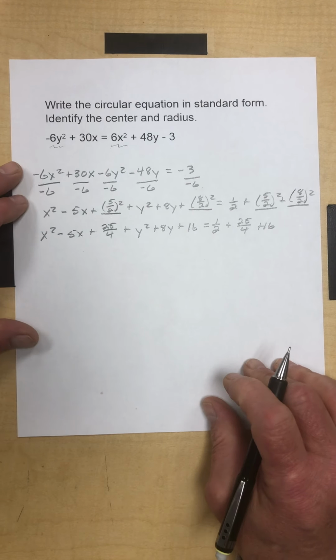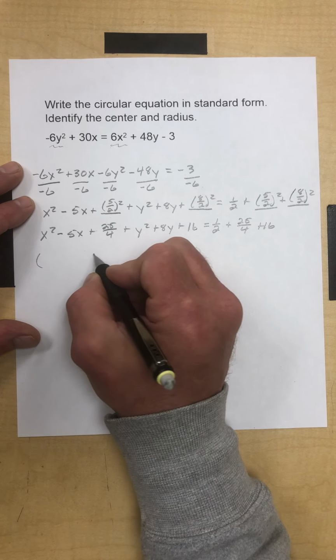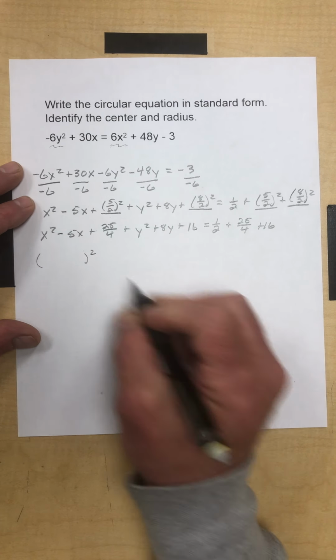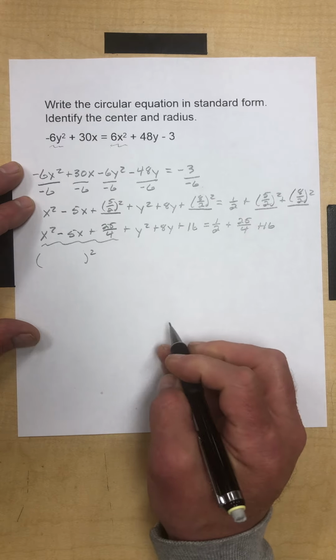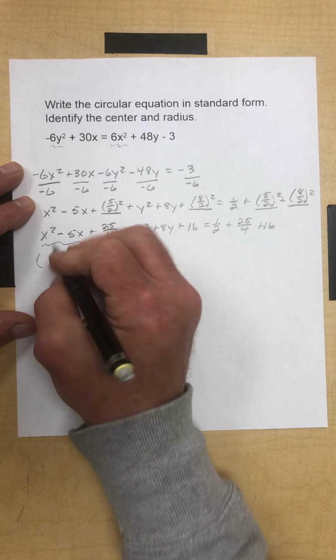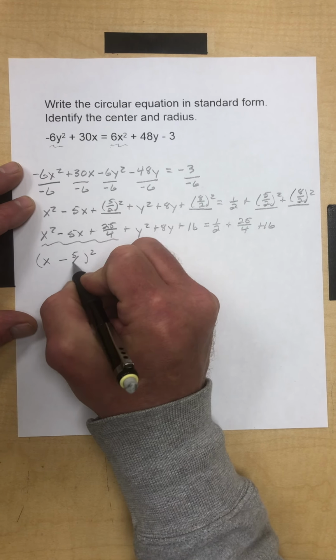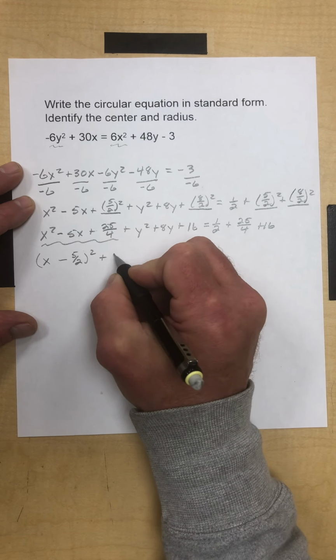Okay, all right, so let's see what we got going on here. This is a perfect square trinomial right here. I've got to factor that. So let's see, bring the sign down. Square root of x squared is x. Square root of 25 fourths is 5 halves. Okay, so far so good.